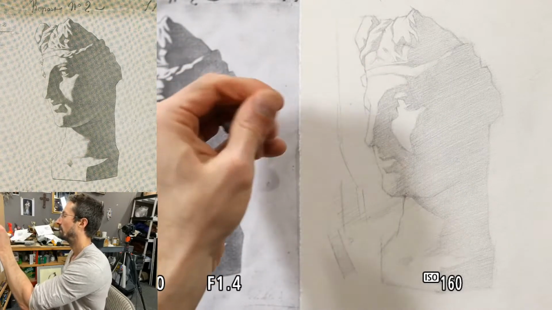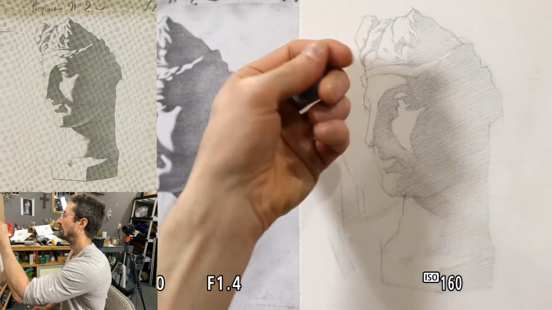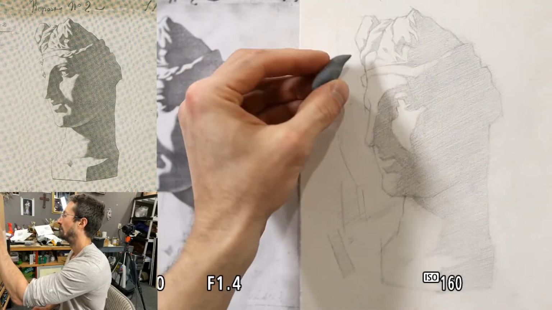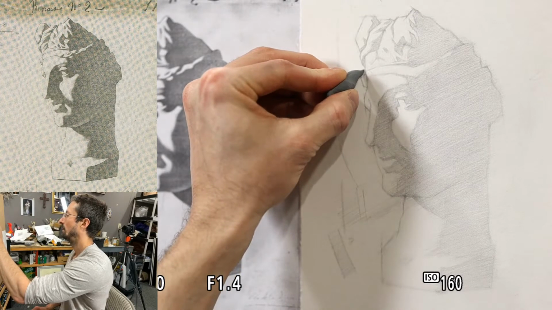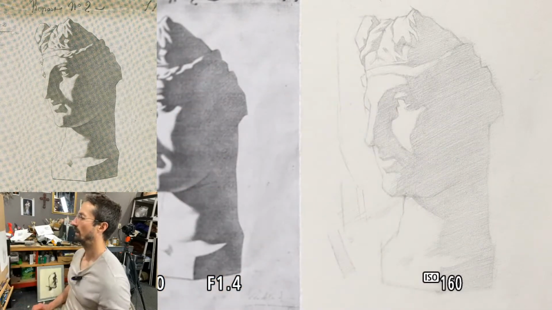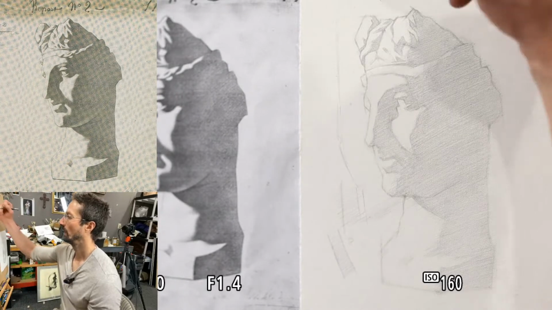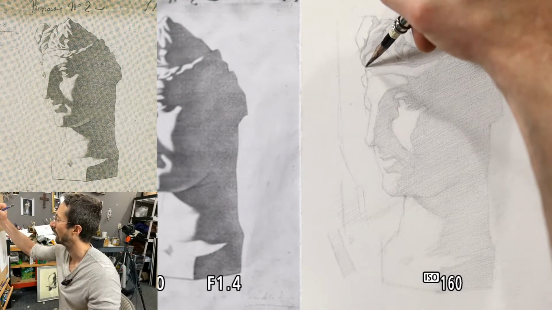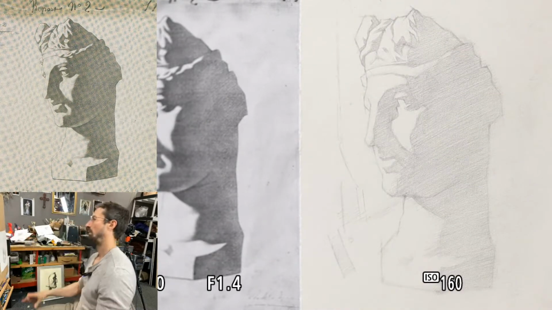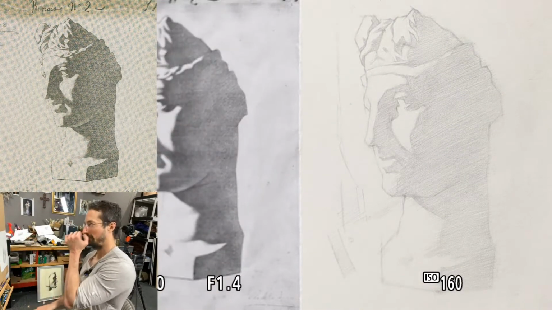Clean the eraser. Twist. Pinch. And you have a thin knife edge. Clean with it. You see that? I'm constantly going through and trying to define and redefine these angles and make them nice and clean and crisp. That's what you want. You want definition.